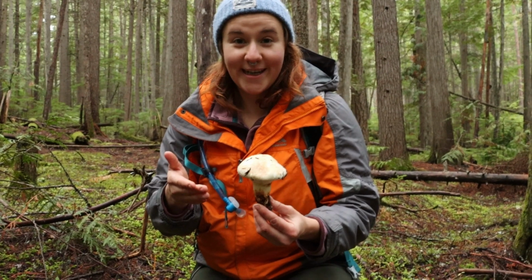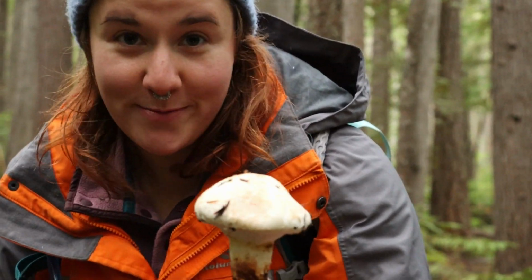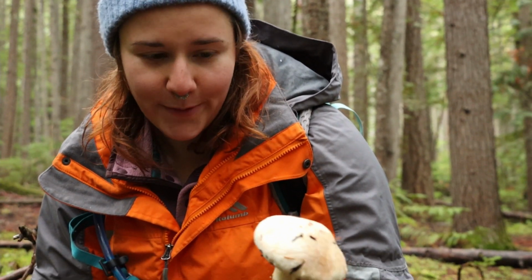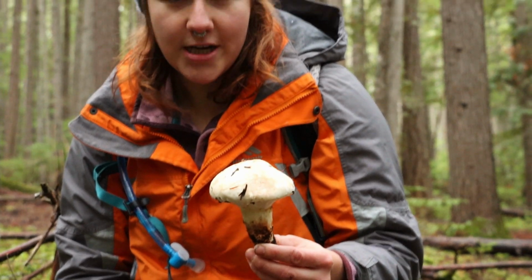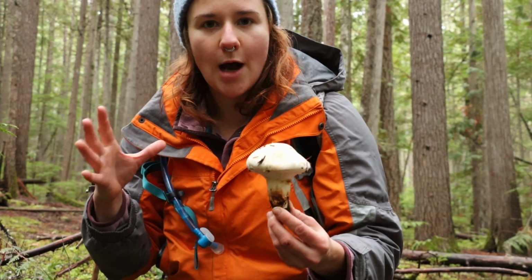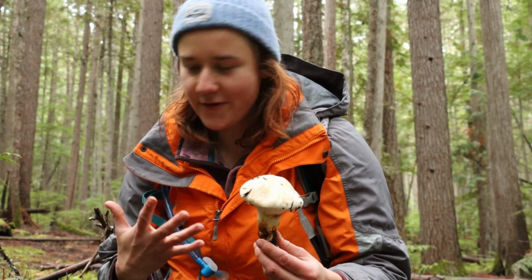So this mushroom right here is why we came to Caslow. This is a $15 mushroom. It's called a pine mushroom, but it's also called a matsutake mushroom. And they're really big in Asia. It kind of looks like just a regular white button mushroom, but usually they get a lot bigger, and they're prized for their very spicy and aromatic flavor.